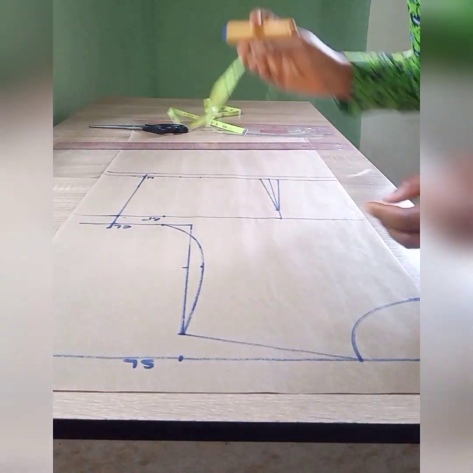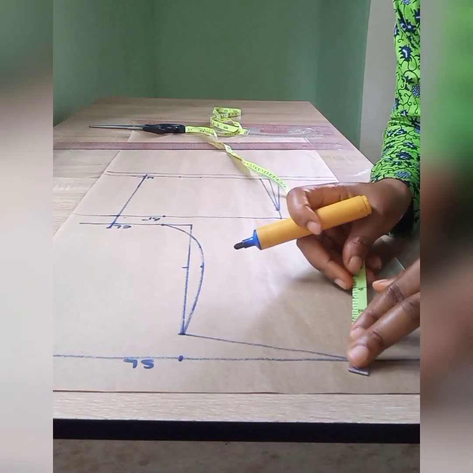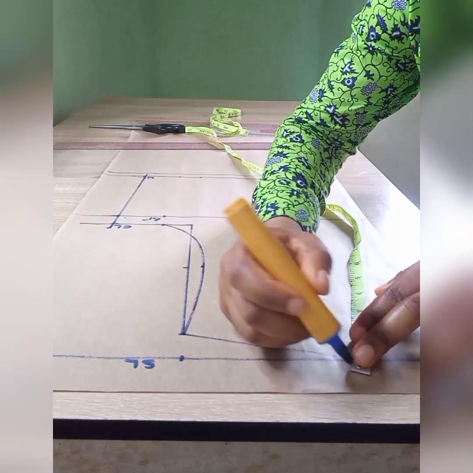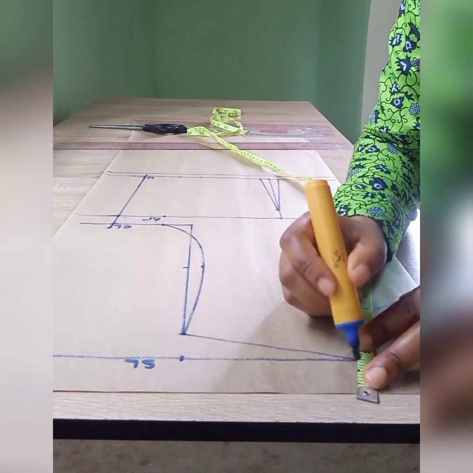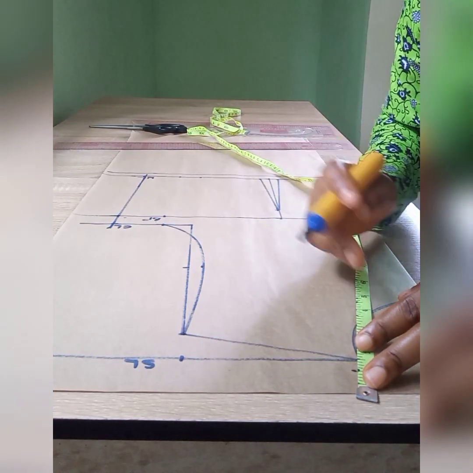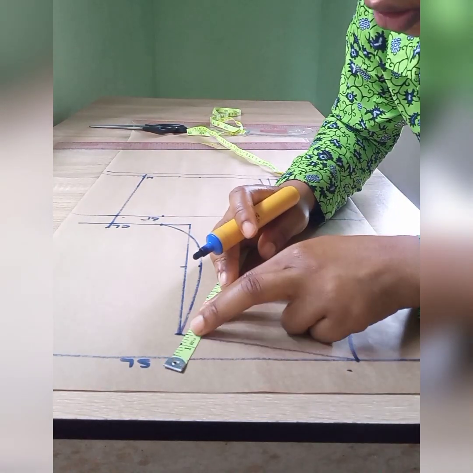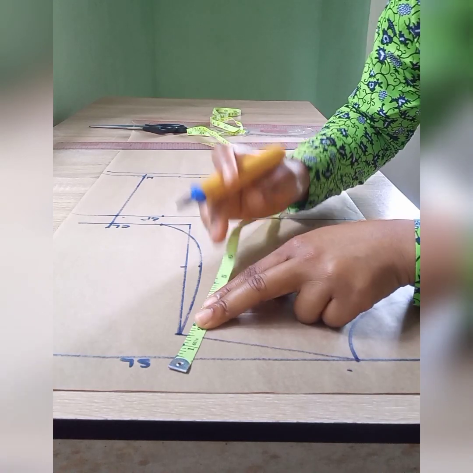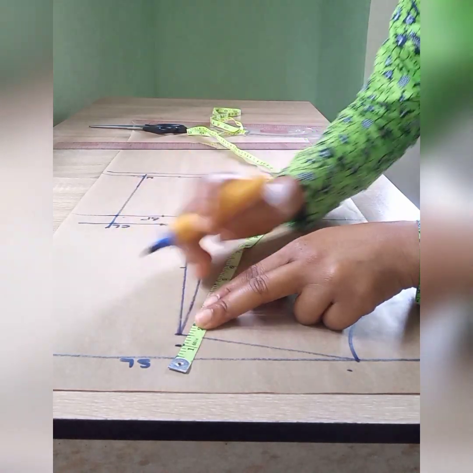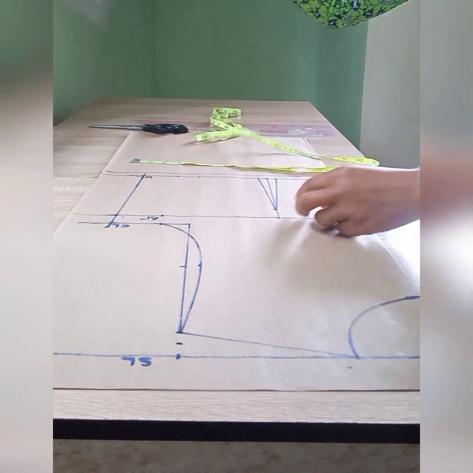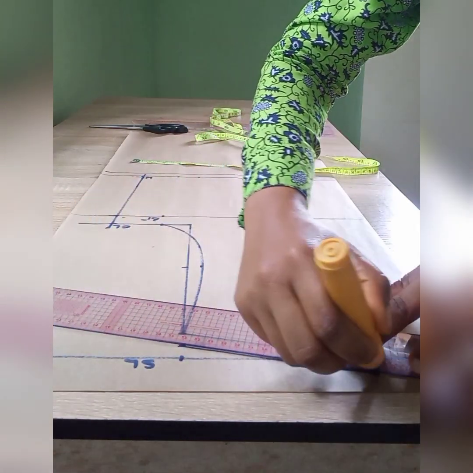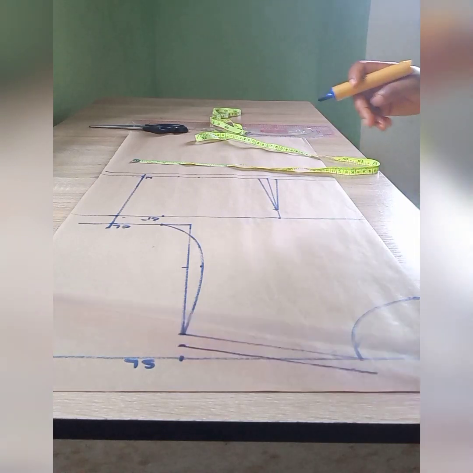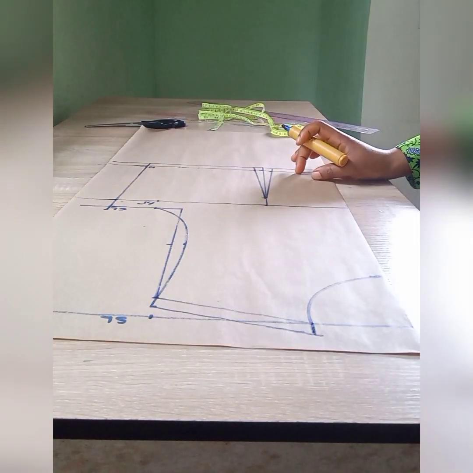Now moving to the shoulder point, I'm also going to add a sewing allowance of half an inch, like so. So this is it for the front bodice.